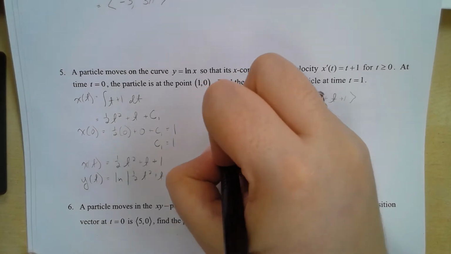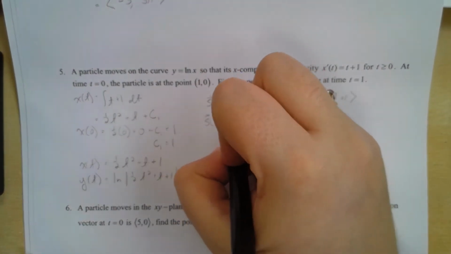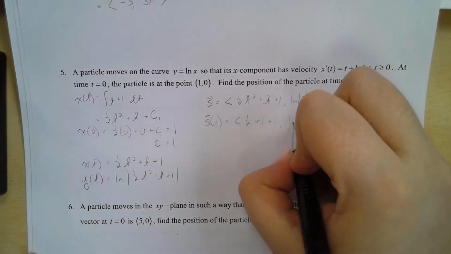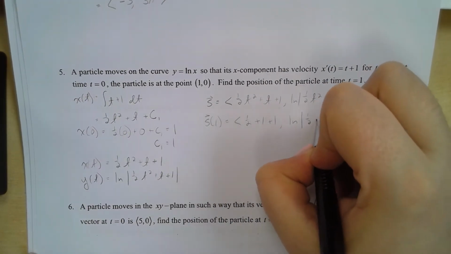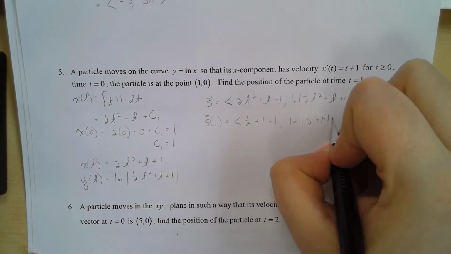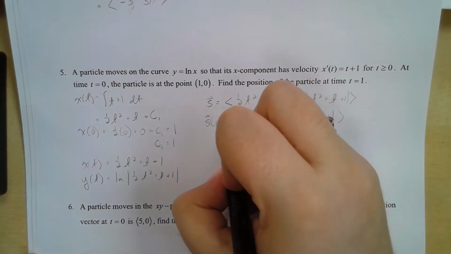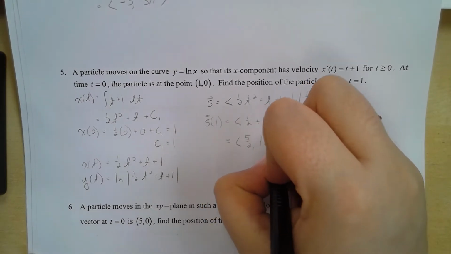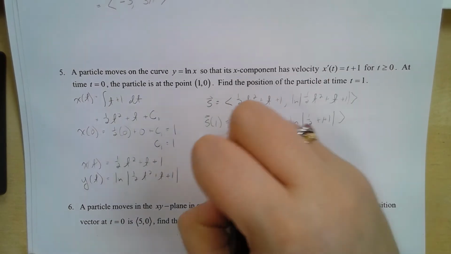And s at 1, I should probably put that there, is going to be equal to (1/2 plus 1 plus 1, ln of 1/2 plus 1 plus 1), which equals (5/2, natural log of 5/2). Okay.